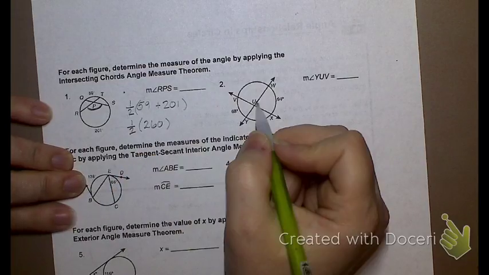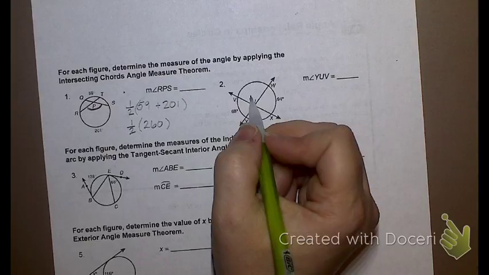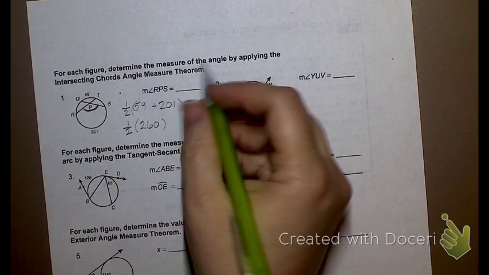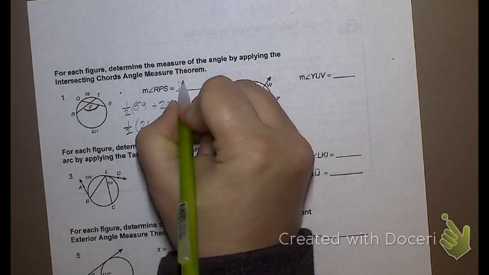260, and 1/2 of 260 is? What is it? 130. So the measure of angle RPS is 130 degrees.